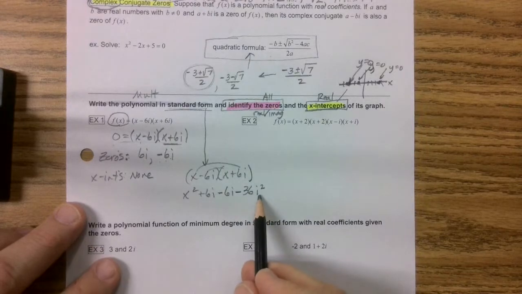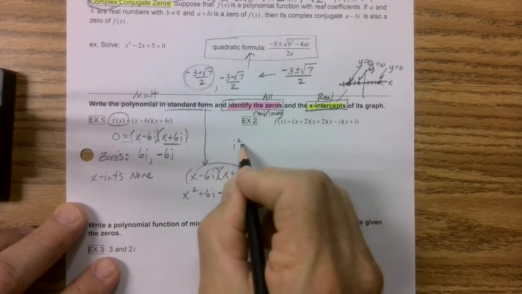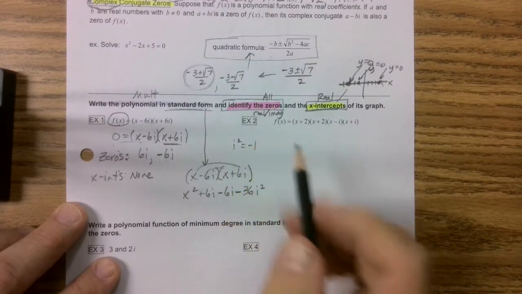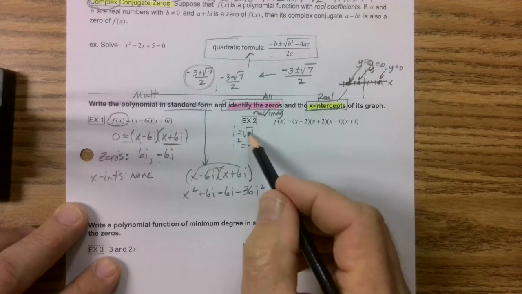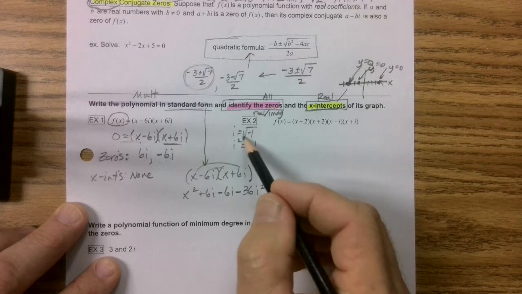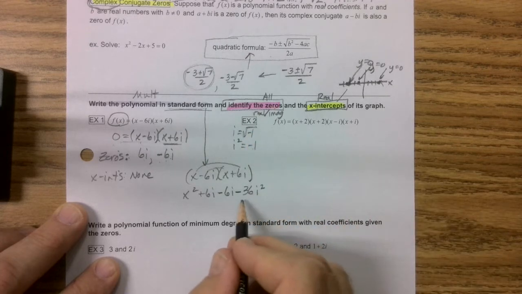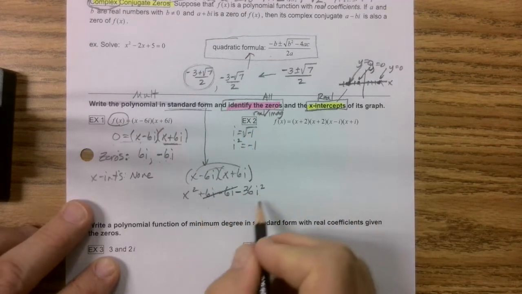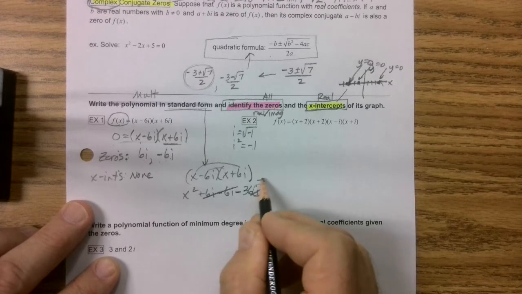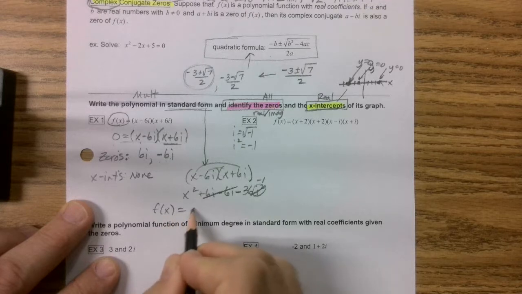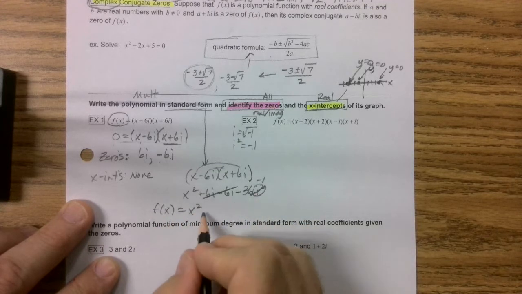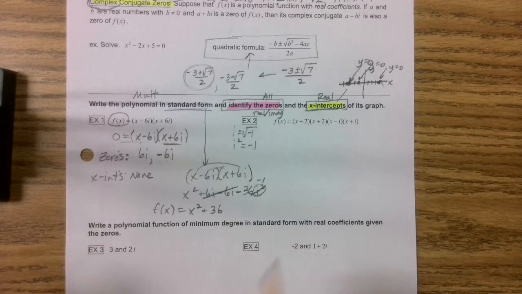Now, do you guys remember what i squared equals? i squared equals a negative 1. How come? Because i equals the square root of a negative 1, and if you square a square root, these little roots fly off, and you get negative 1. So these would cancel. This is negative 1. So I would end up getting f of x equals x squared plus 36.